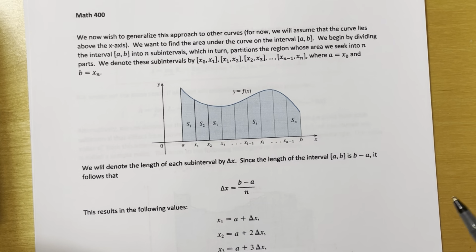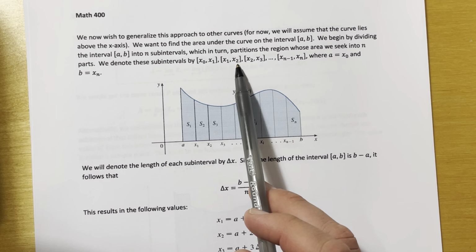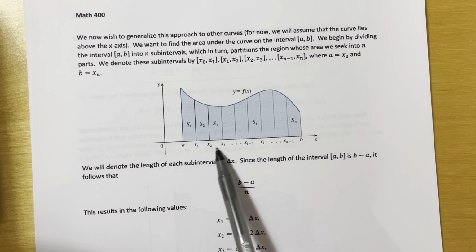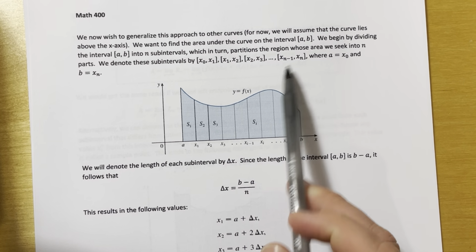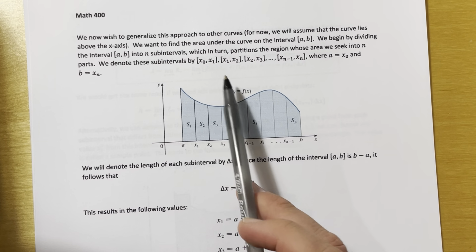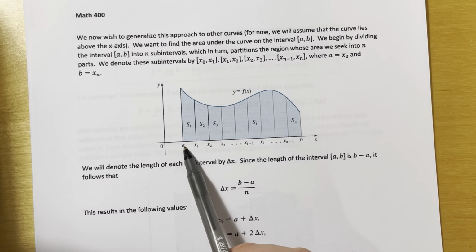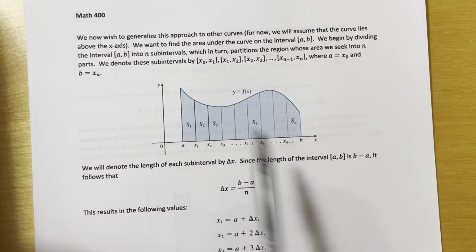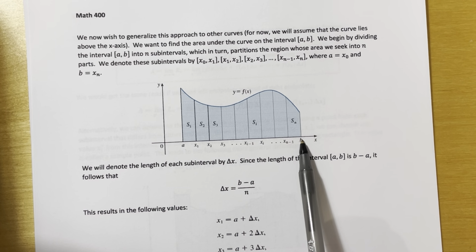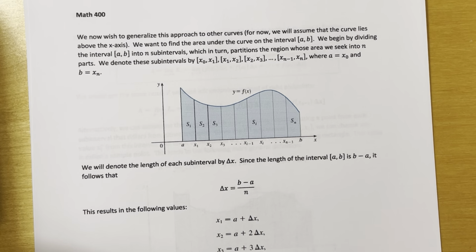Okay? The subintervals are going to be denoted by x0, x1, then x1, x2, then x2, x3, and so on and so forth, all the way out to xn minus 1, xn. And x0, the left endpoint of the first interval, is equal to a, so it's the same as the left endpoint of my original interval ab. xn, my extreme right endpoint, is equal to b, okay? So those values are equal to each other.